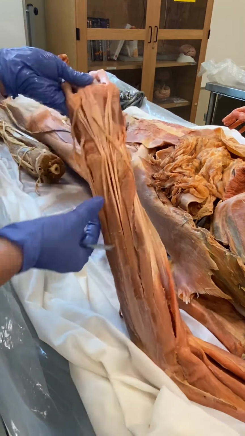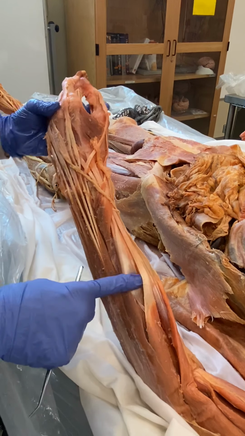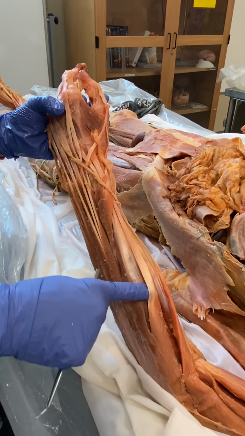So to say it all together, we have extensor carpi ulnaris. Then on the radial side, we have these two together. So we have action, extensor, insertion, carpi. Both of these are radialis, and now we're going to look at the tendon length because we have two of them and they both can't have the same name.